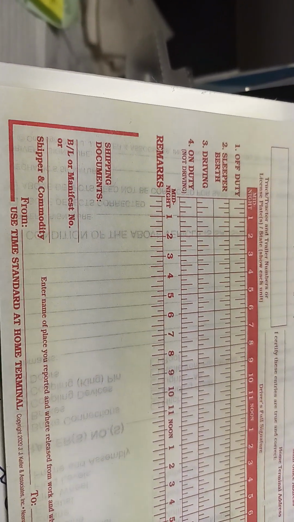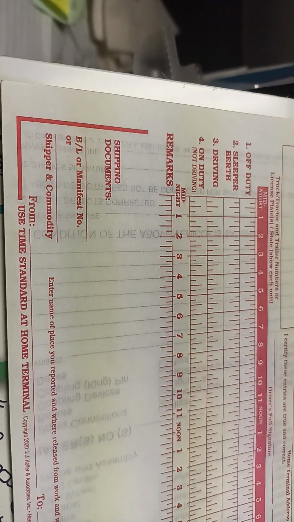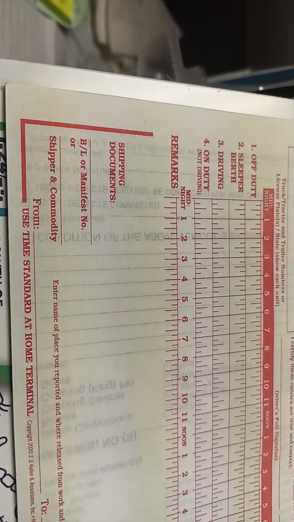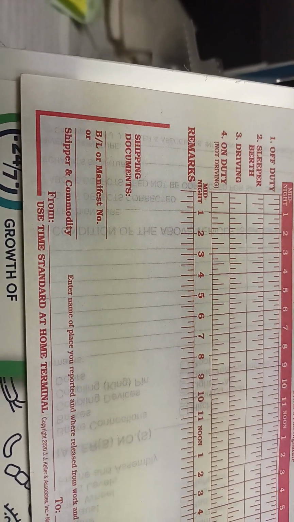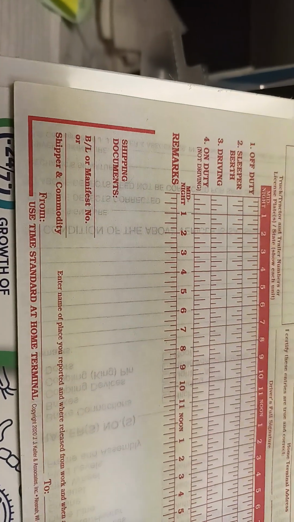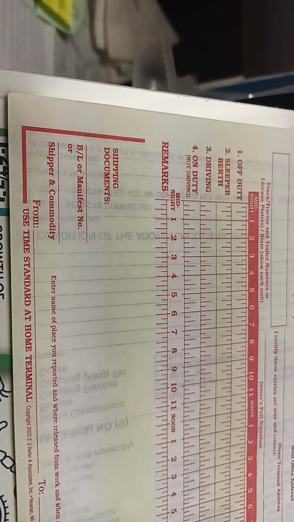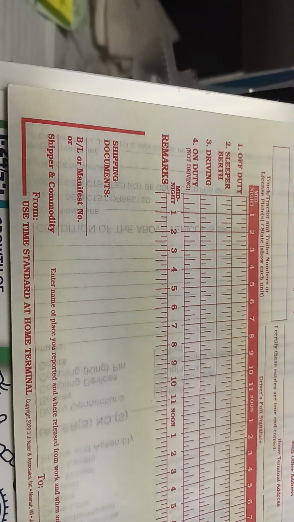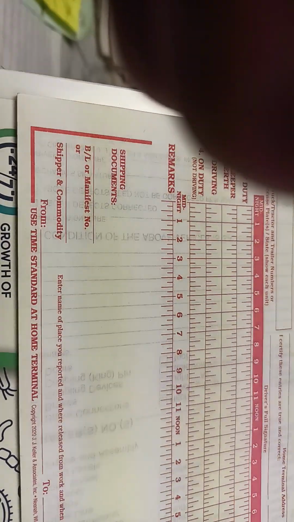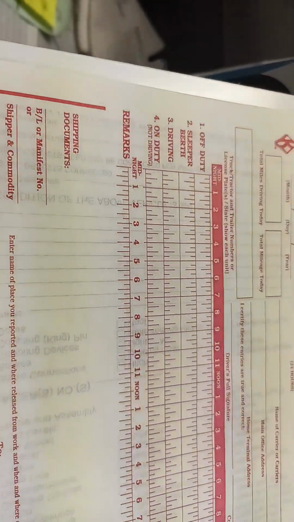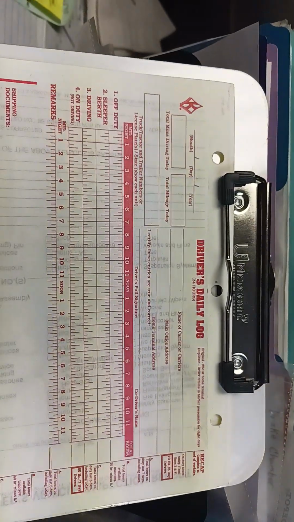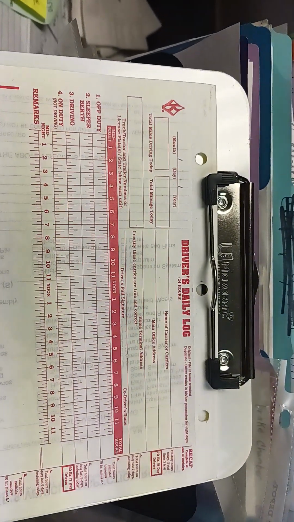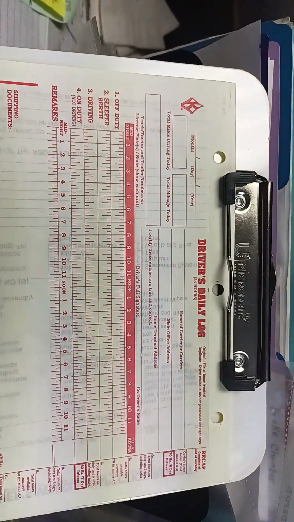If I was there for 2 hours or longer, I can log in and go off duty for 2 hours, and then I can go back to driving. I'll drive down the road on the drive line for a little bit. So I drove like 5-6 hours, and then I decided to take a break.